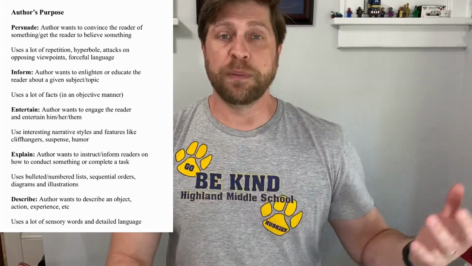So those are our five main things. Remember, persuade, inform, and entertain would be our three main ones for our middle school level. And then as we become more sophisticated and comfortable with that, we move on to being able to talk about authors who are trying to explain things and describe things.